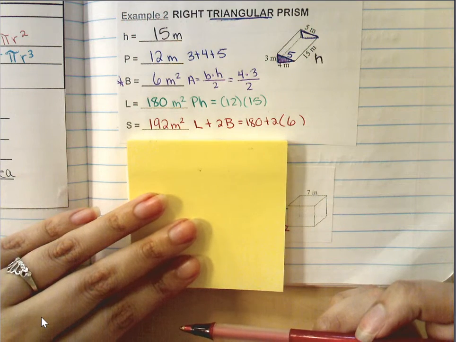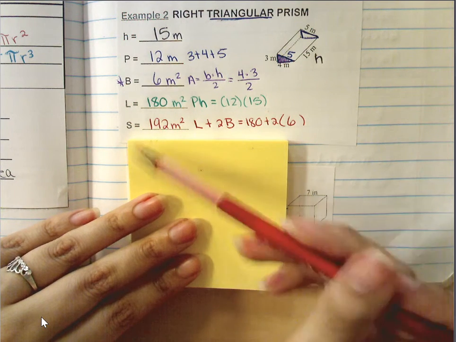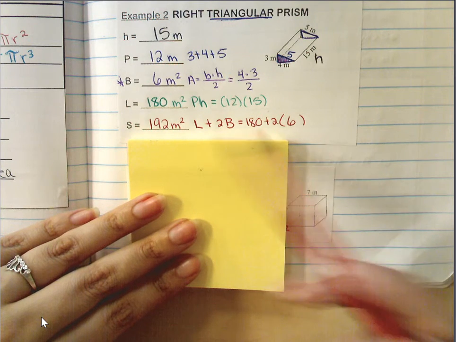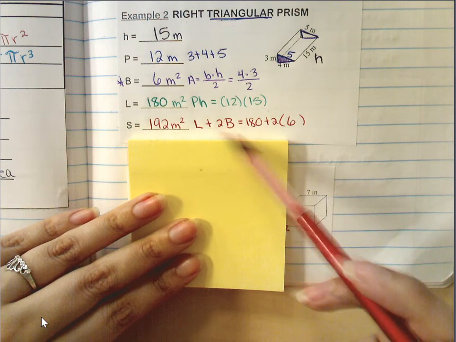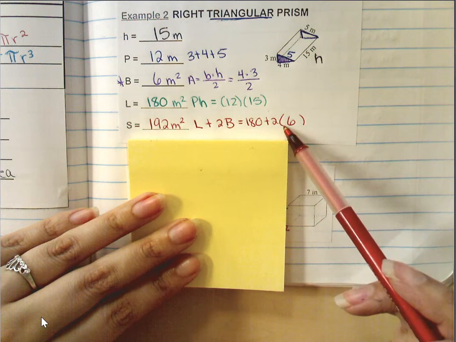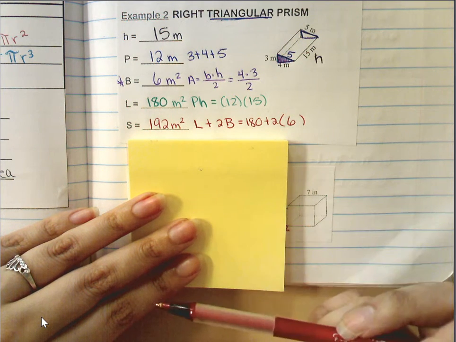And then my final formula, 192, was my final answer. I got that by adding the lateral, which is 180, and 2 times B. So 2 times my 6. I just plugged in, and I got 192.